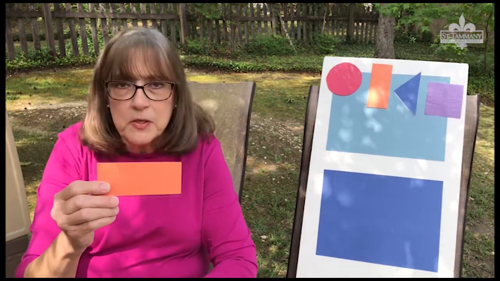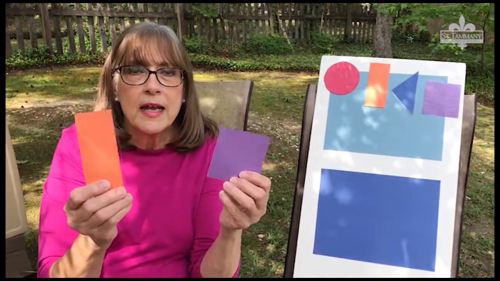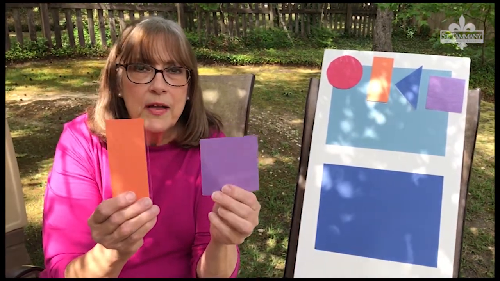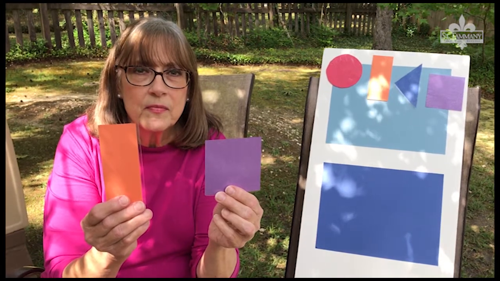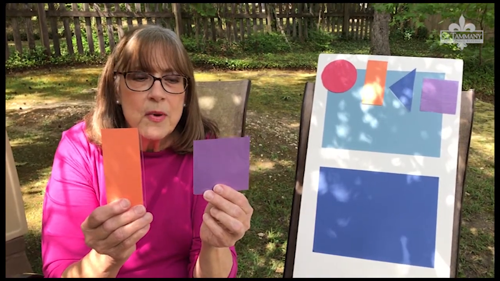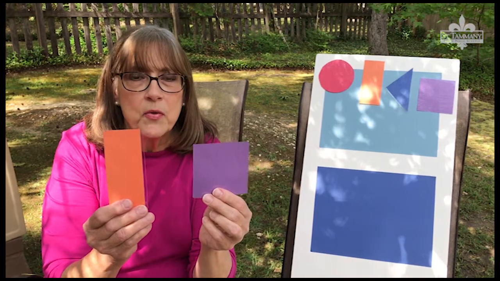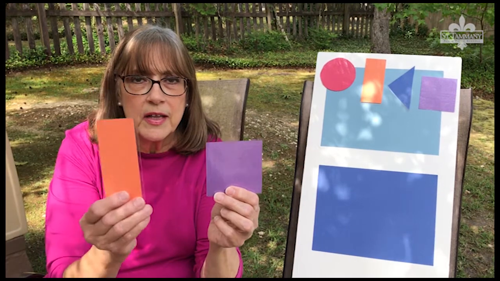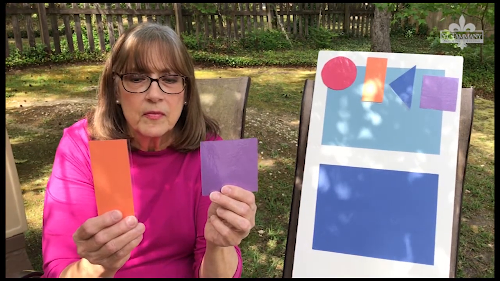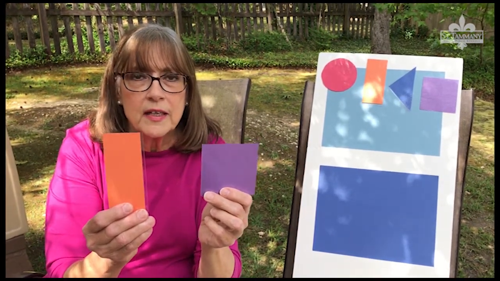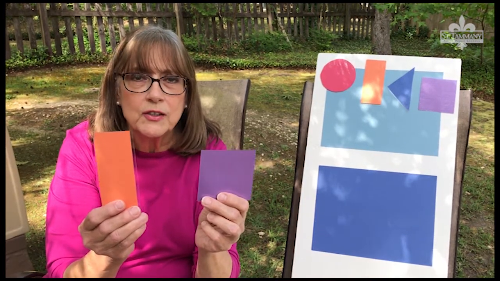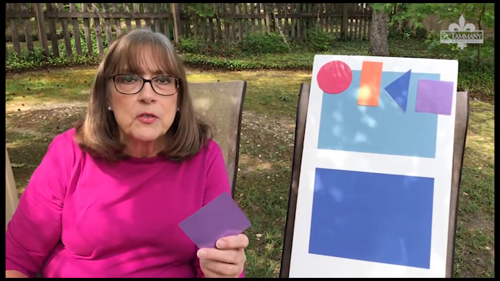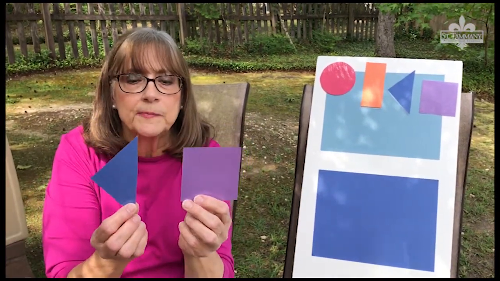Let's look at the difference between a rectangle and a square. Can you tell me what's the same about a rectangle and a square? You might notice that a rectangle and a square both have 4 sides. What is different between the rectangle and the square? If you said the rectangle has 2 short sides and 2 long sides, you are correct. Good job.